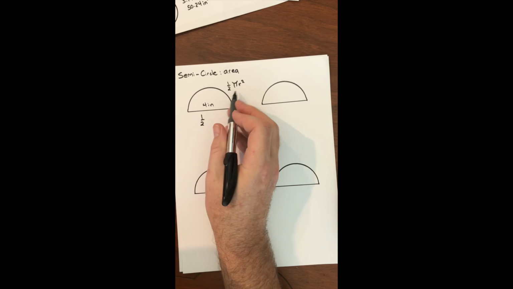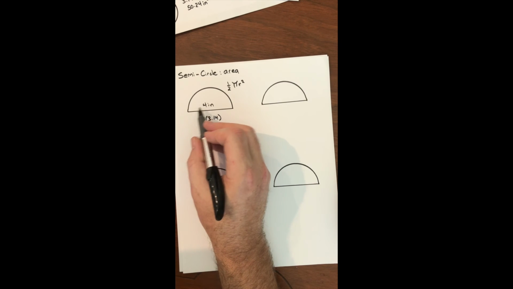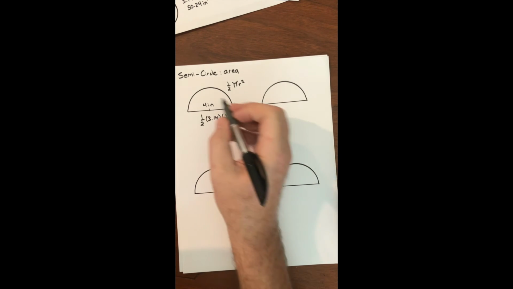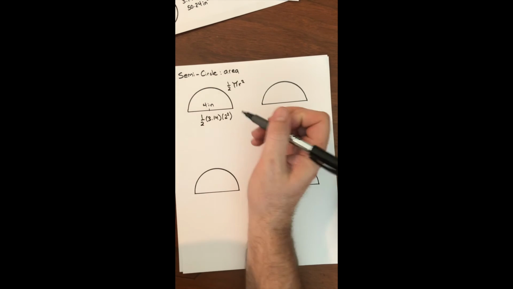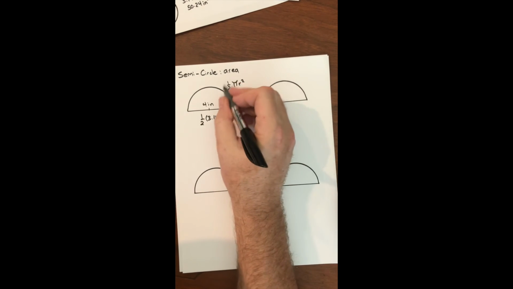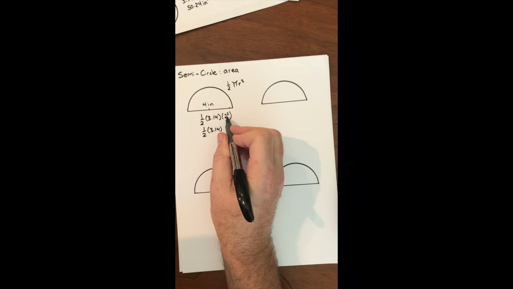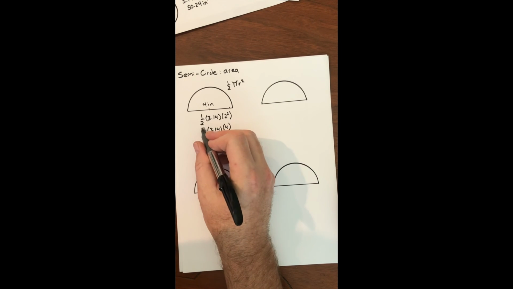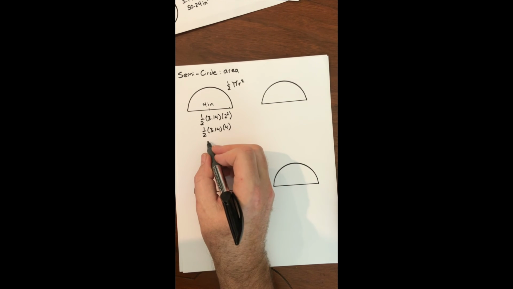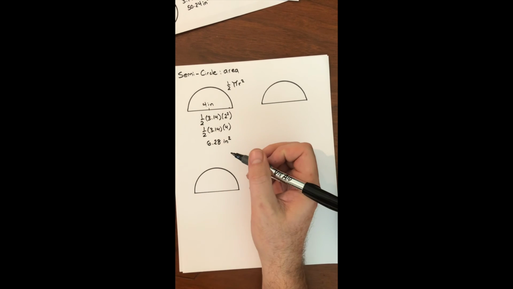So I have 1/2 times pi, which is 3.14, times the radius. Well, that's the whole diameter of 4, so halfway is going to be 2. It's going to be 2 squared. Of course, I'm going to add nothing back in. I don't have to add the 4 back in because we're not doing the outside. It's just half of a circle, so it's just half of the area, right? So I have 1/2, 3.14. I have to square this first, and that's going to be 4. Now I can half this because it's not squared. Half of 4 is 2. 2 times 3.14 is going to be 6.28 inches squared.